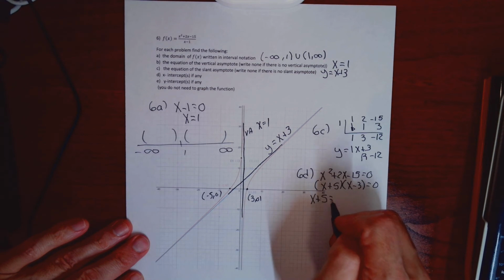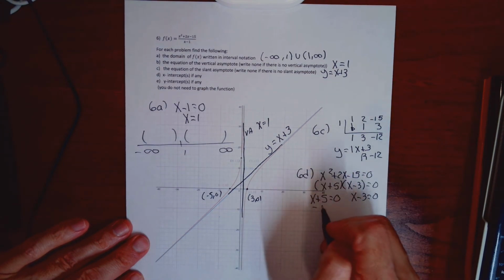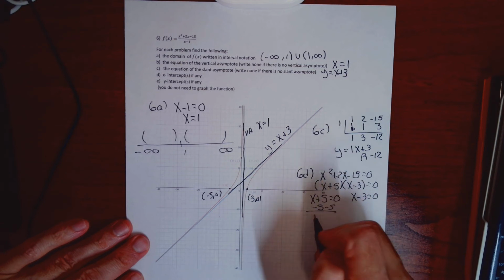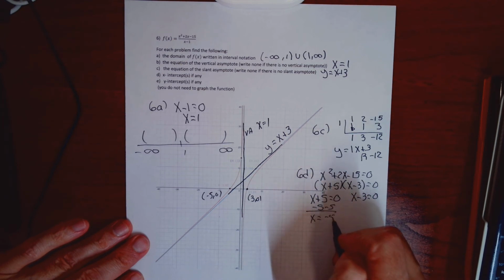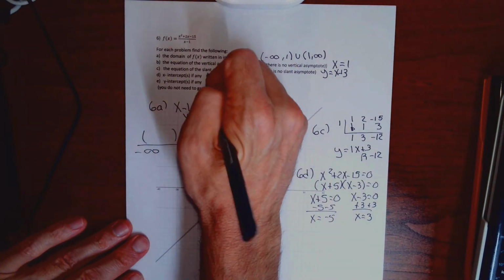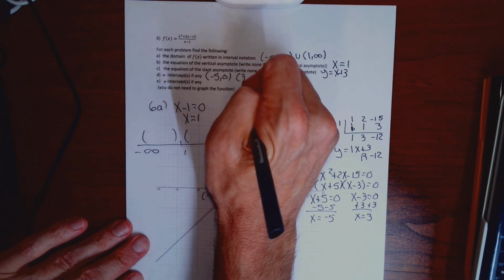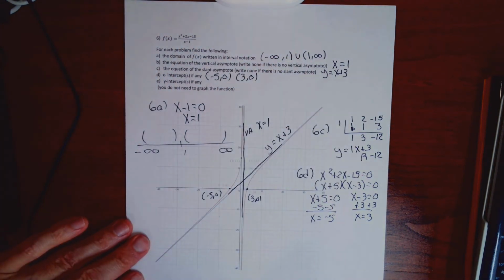The algebra is going to give me the x-coordinates of the x-intercepts. After I factor it, I set the factors equal to 0, do the algebra to isolate the x, and that gives me the x coordinates of the x-intercepts, which are -5 and +3. I'll write my points out of those.